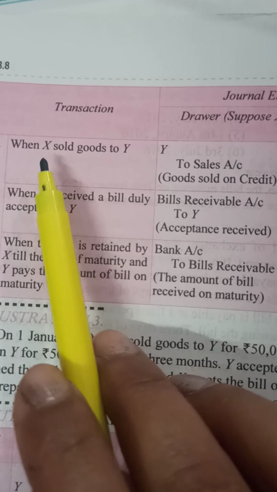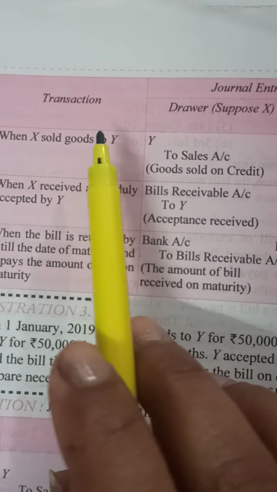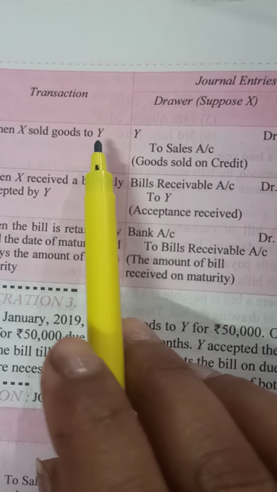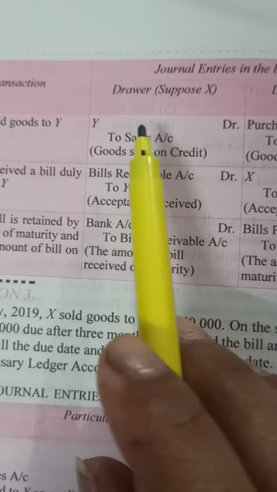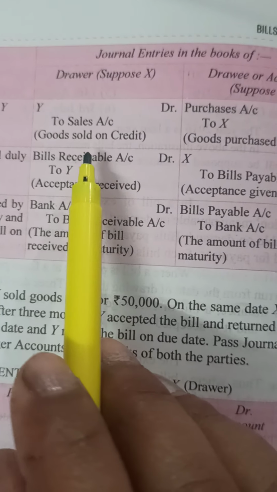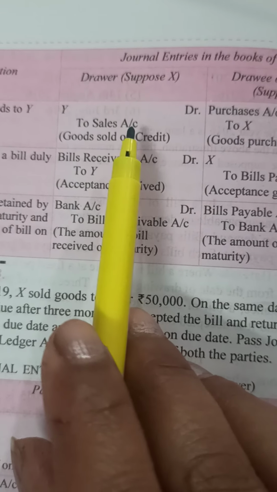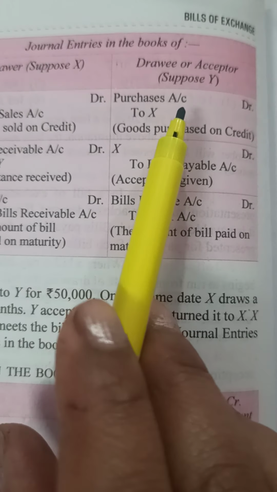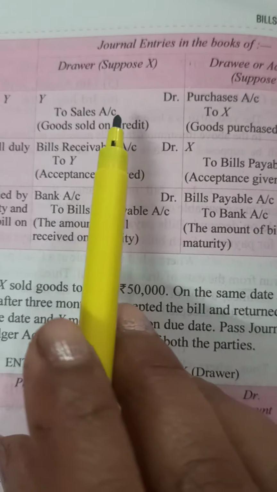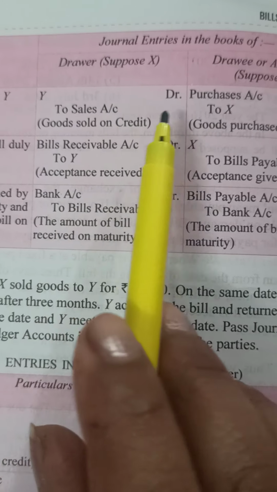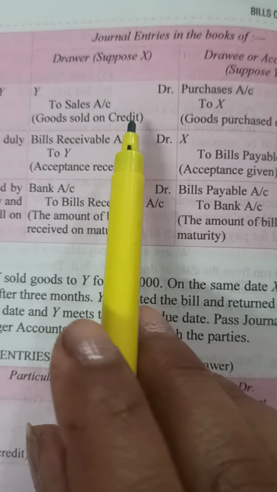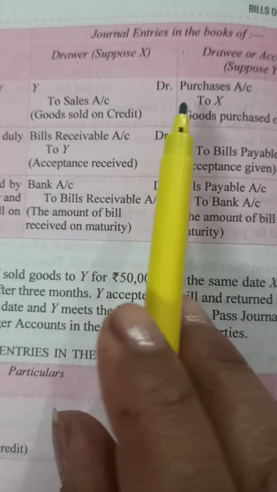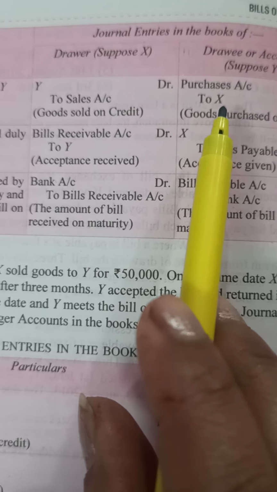X is the drawer. When the drawer sells the goods to the acceptor or the drawee, the accounting treatment is: Y to sales, that is in the books of X, and purchases to X in the books of Y. It is always better, children, to remember both the transactions in both the books, the drawer and the drawee, simultaneously.